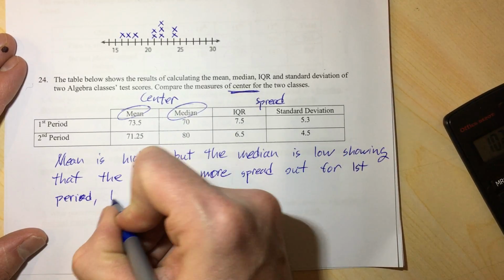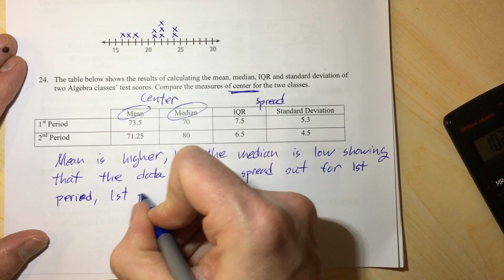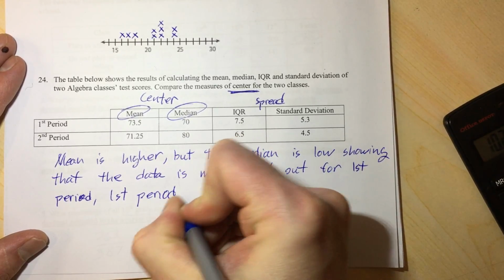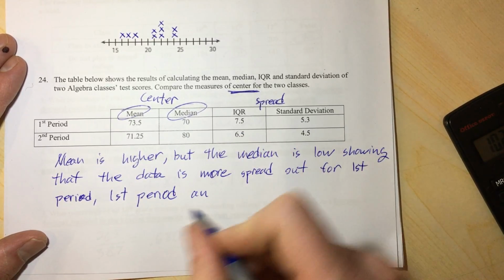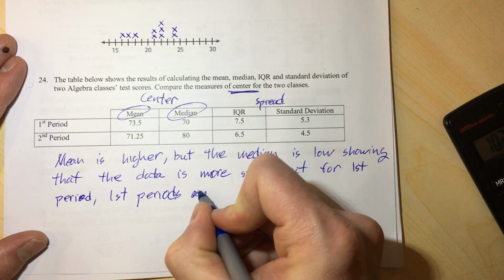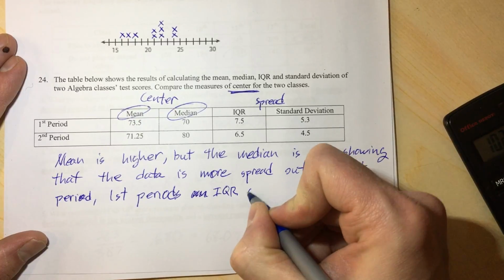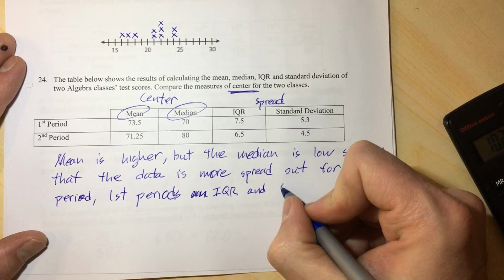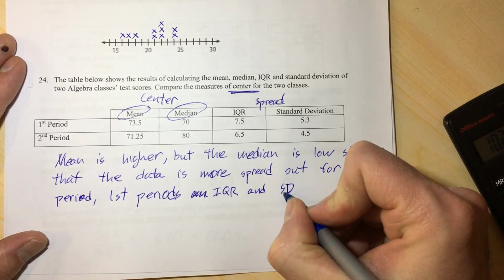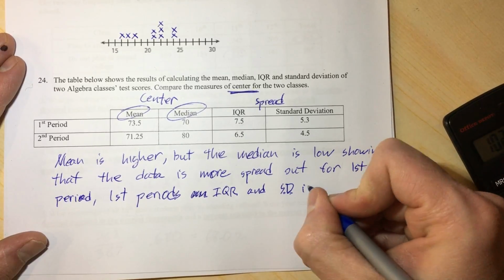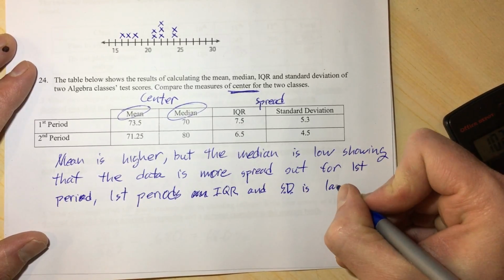Okay, so first period's IQR and standard deviation, I'm going to just call it SD, is larger.